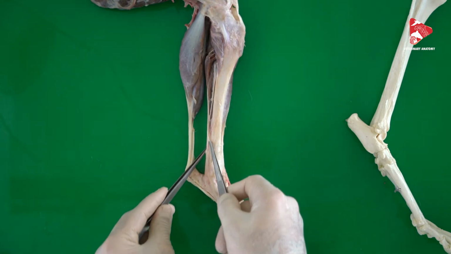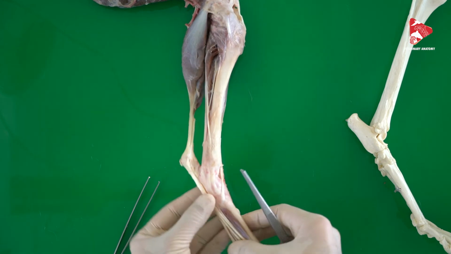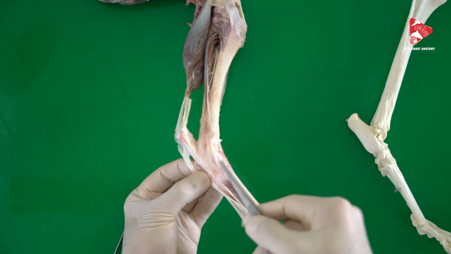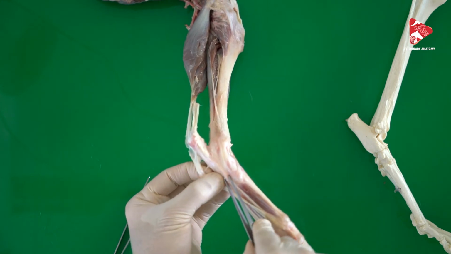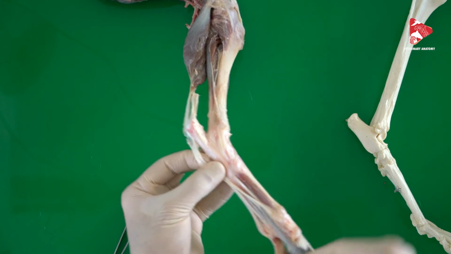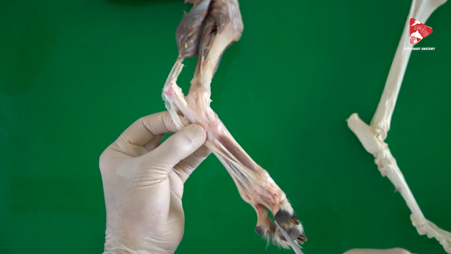So all heads of the DDF, or deep digital flexor muscle, again, they meet together at the level of the tarsal joint here in this area, and they form together the tendon of the DDF, or deep digital flexor muscle, which will be also divided here and gives four tendons, one to each digit.